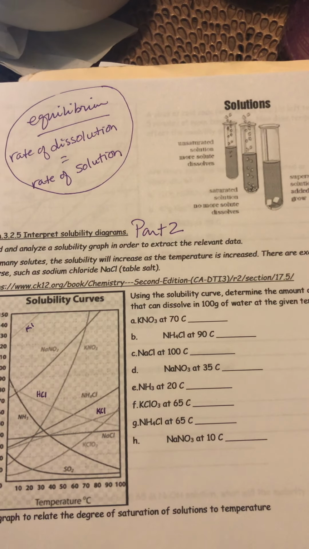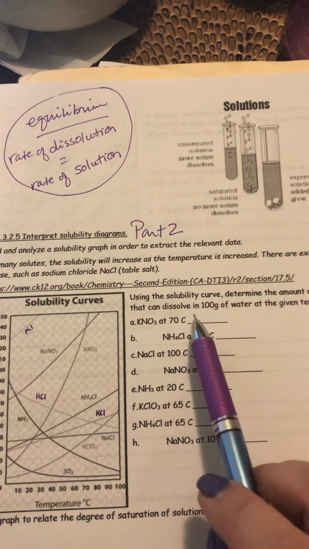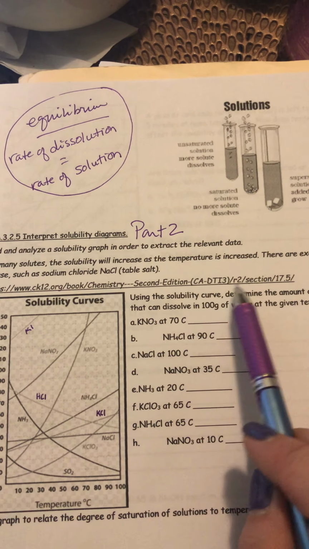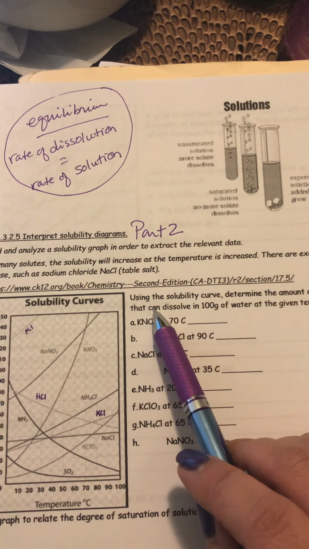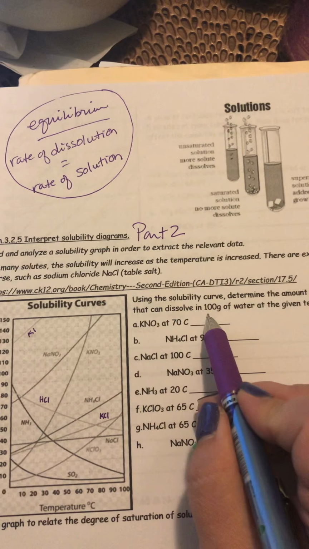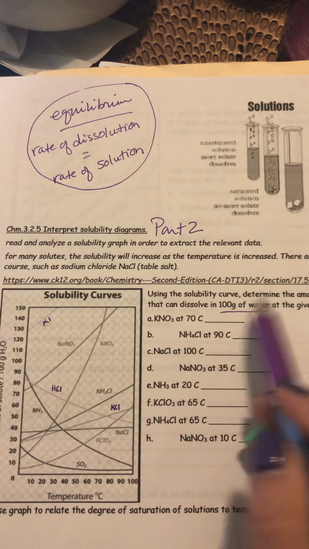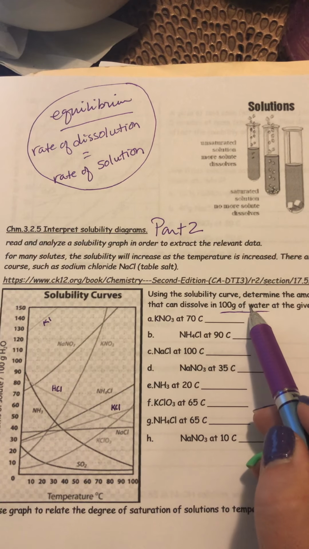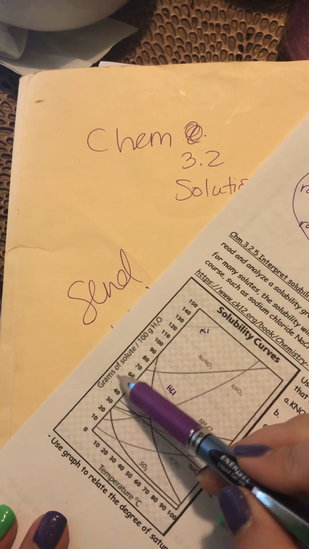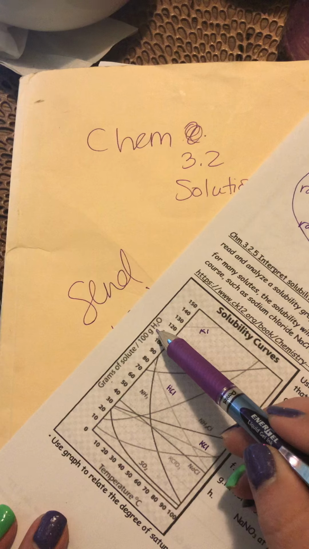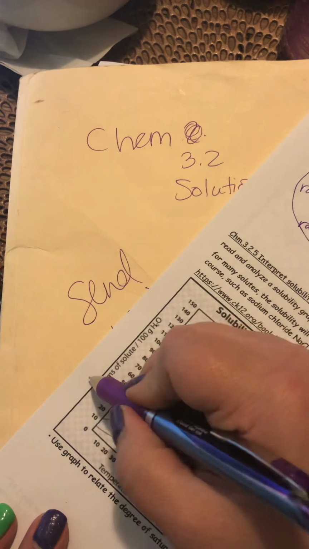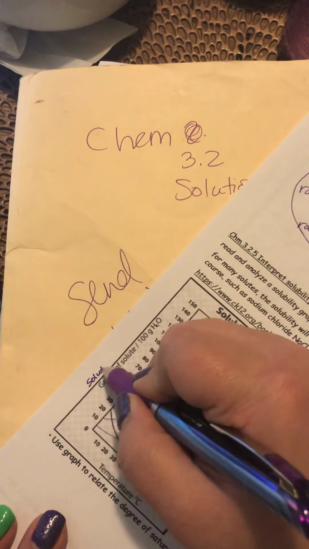Okay, let's talk about solubility curves. CK12 does a great section on solubility curves, so please go there and check that out. Using the solubility curve, determine the amount of each solute that can dissolve in 100 grams of water at the given temperature. 100 grams of water is normal for this. This is what you're going to see. Look at it right here. It says grams of solute per 100 grams of water. So the solvent, and then the grams refers to the solute.